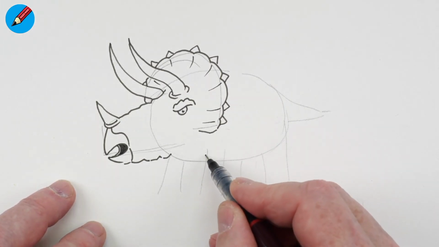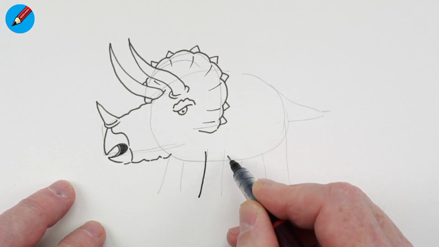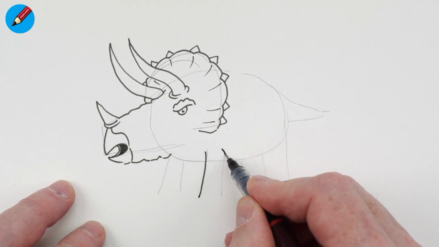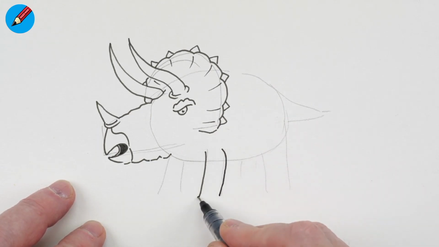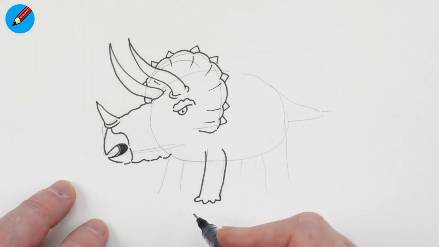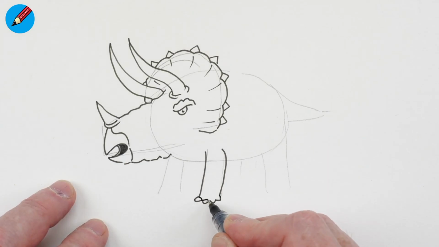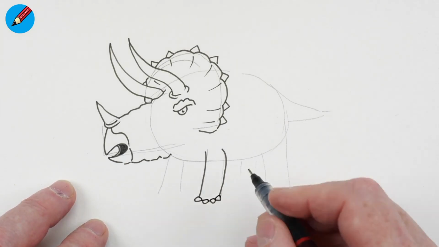Now let's draw a leg. So this is going to come down there like that. And I'm going to curve it around like that. And they have 5 toes. 2, 3, 4. I'm going to draw 4 because one is going to be hidden around the other side. They're a bit like elephants' feet in a way.